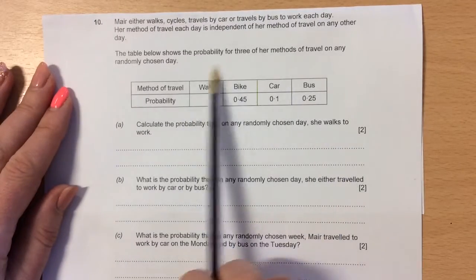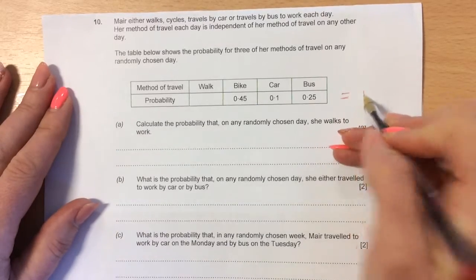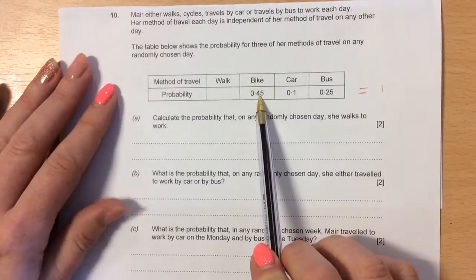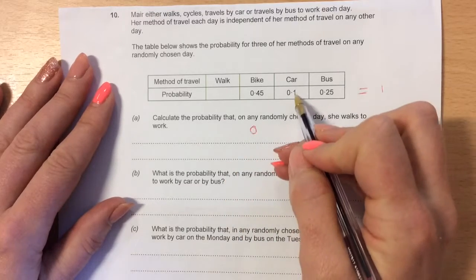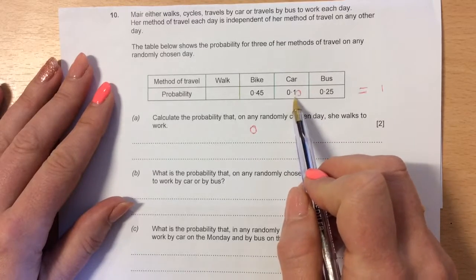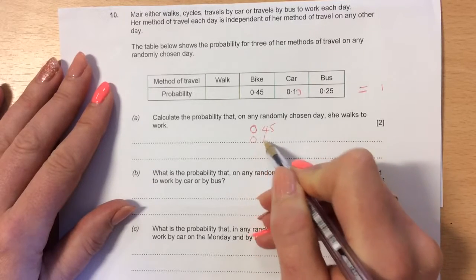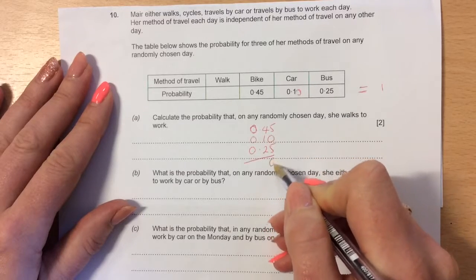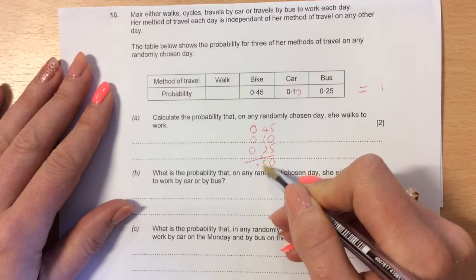Now remember, all of these probabilities will total 1 whole 1. So we need to work out what these 3 values add up to. The most common error here is that people forget that there's an invisible 0 there, and now 0.1 is actually 0.10. So when we add these together, we have 0.45, 0.10 and 0.25. 5 plus nothing plus 5 is 10. Note down, carry 1. 4, 5, 6, 7 and 1 is 8.